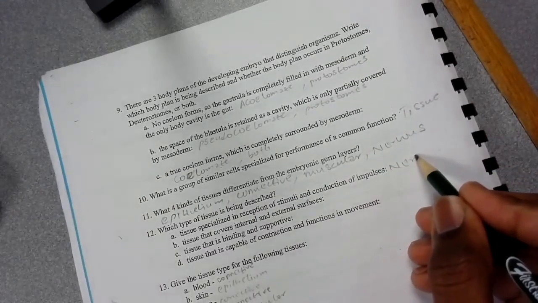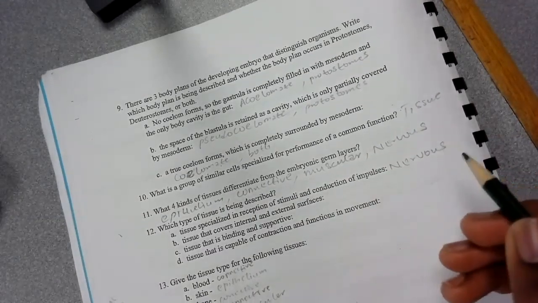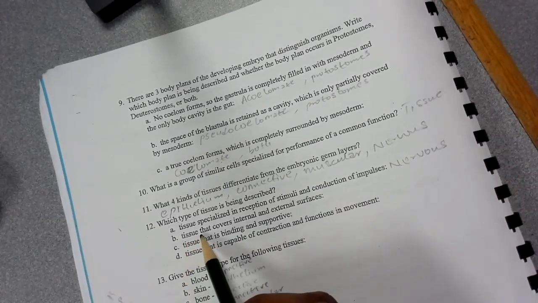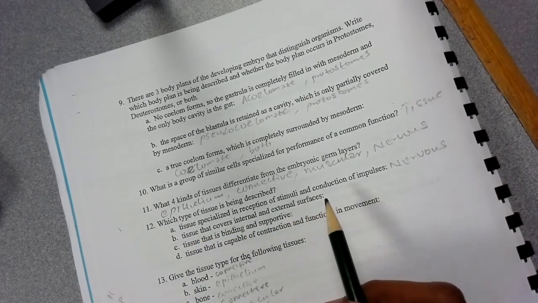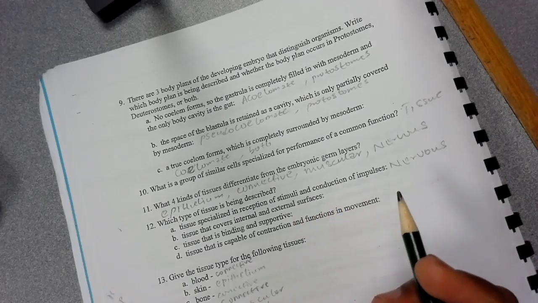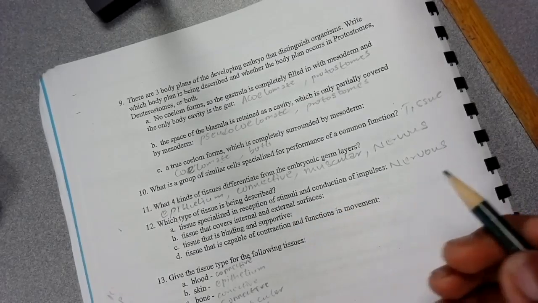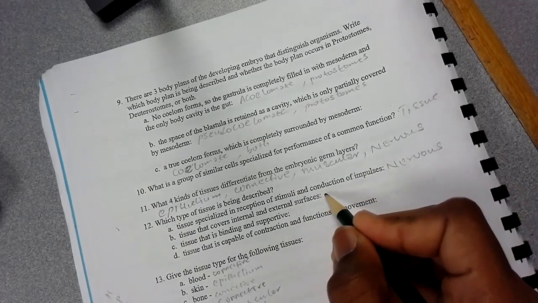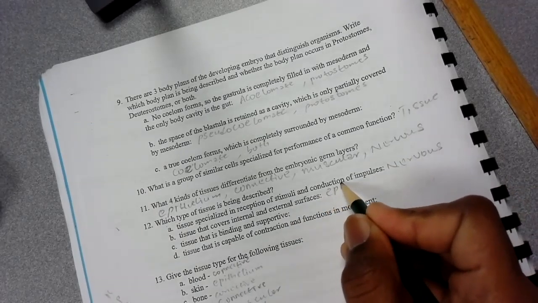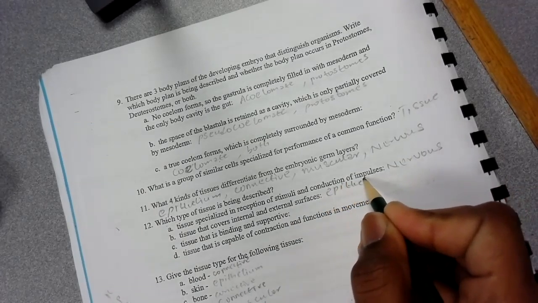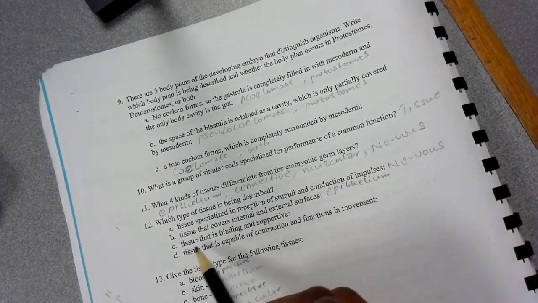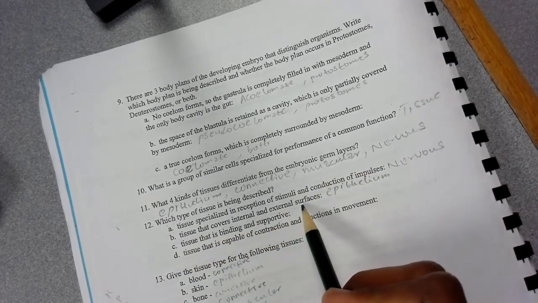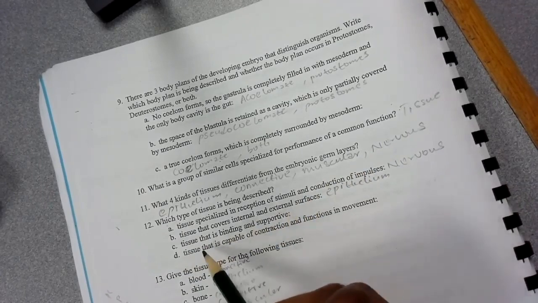B said tissue that covers internal and external surfaces. That one is going to be the epithelium. The epithelium tissue is the one that covers internal and external surfaces.